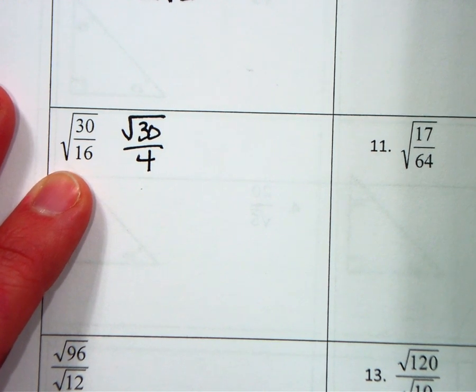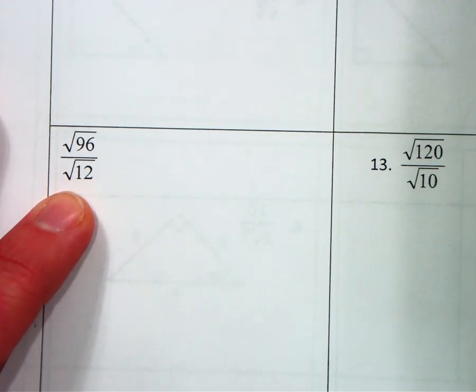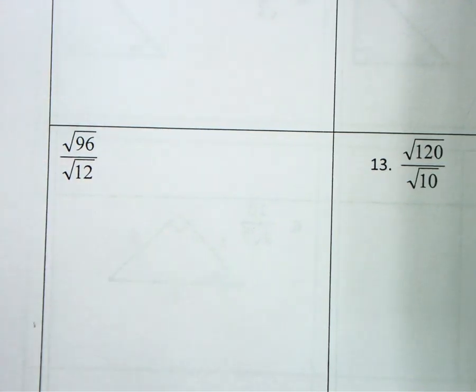Okay, let's practice that again. Let's come down here to this one: the square root of 96 over the square root of 12. What you're going to want to do right away is multiply top and bottom by radical 12, right? Can 96 be divided by 12? Check and make sure before you just multiply by 12. Does 96 divide by 12? Yeah, what do you get?